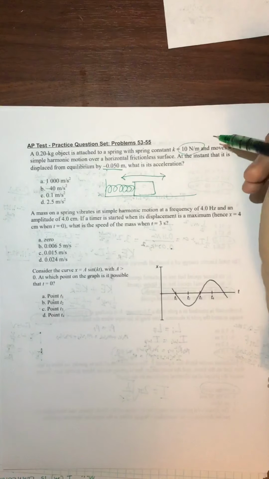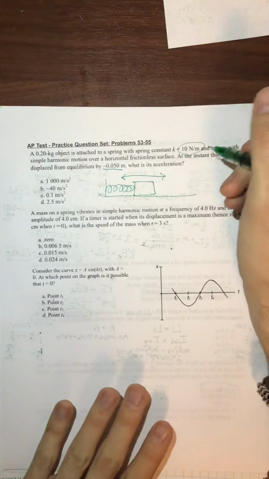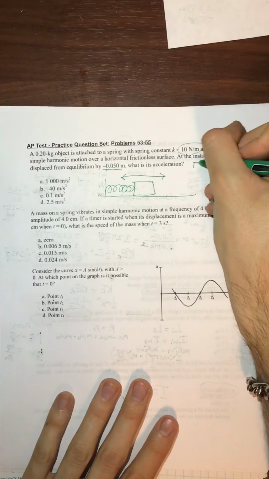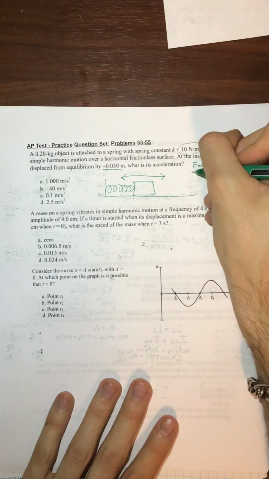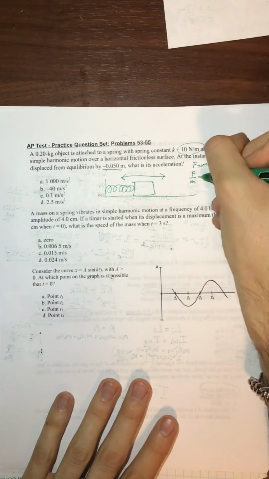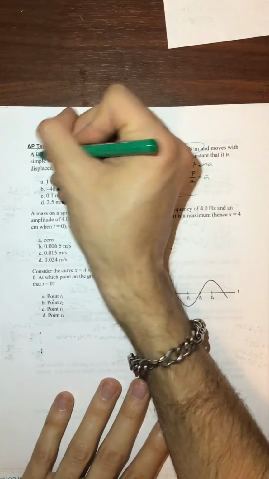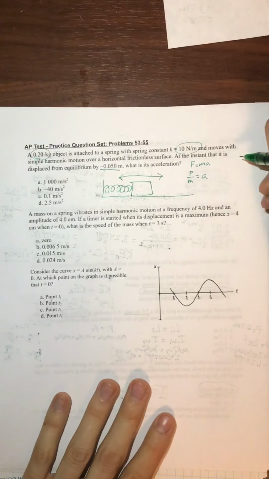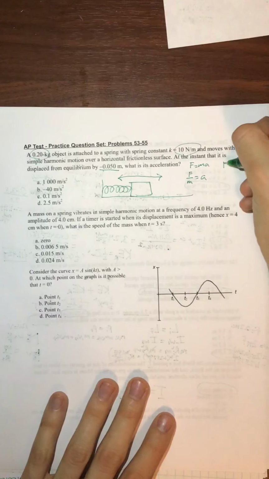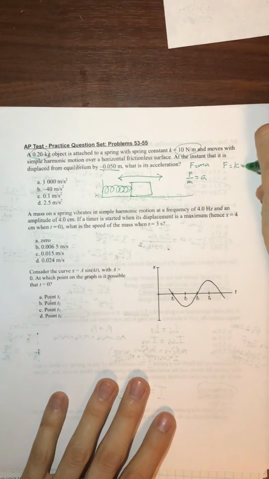Okay, so basically they want to know the acceleration. Whenever they ask for acceleration, think about F equals ma, force over mass. So all I need is the force and the mass, and I can get acceleration. They gave us the mass. Obviously, they didn't give us the force, but they did give us the spring constant. So force is equal to K times X.